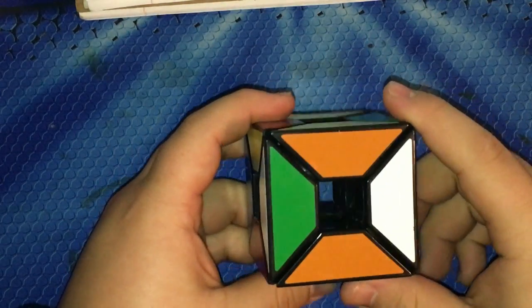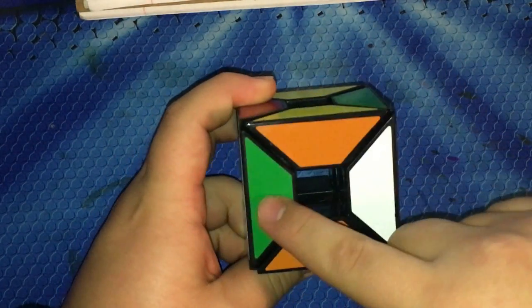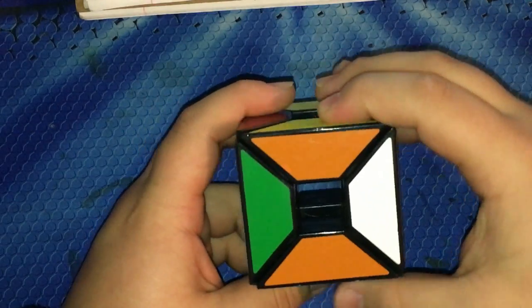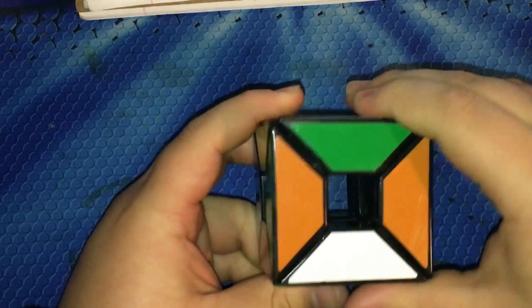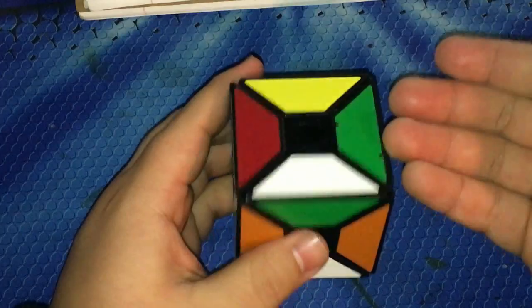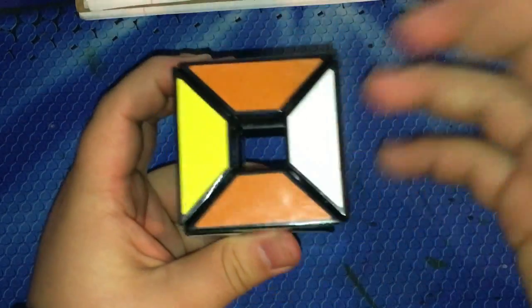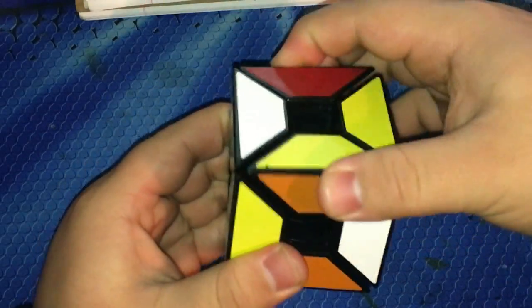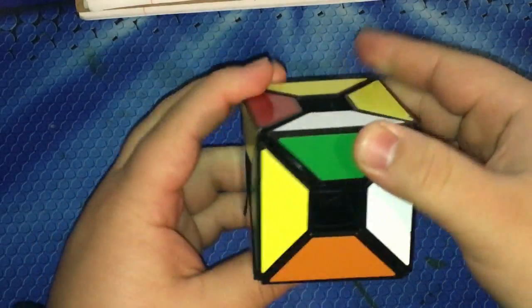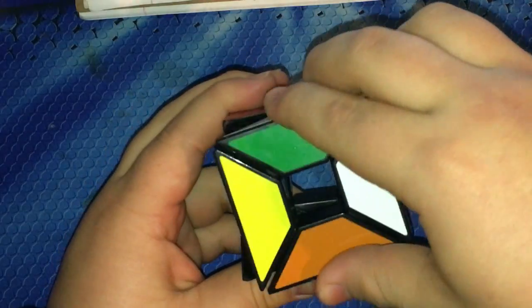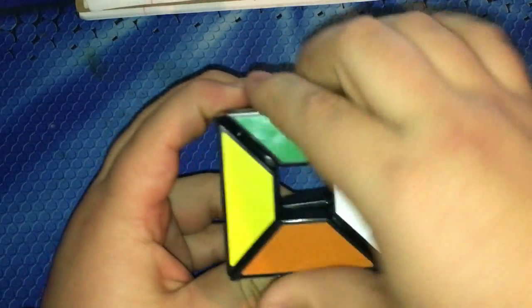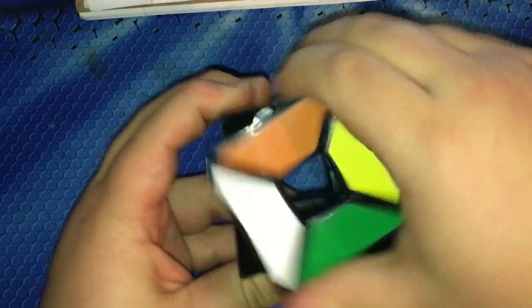Just a little side note here. If you have pieces on the side like this, what you're going to want to do is do an F or an F prime, anything to get that piece onto the up layer. And you are free to move it around without messing anything up. And then you can just fix whatever you moved. So now that we've moved that out of the way, we just put it where the green belongs. And we just do an F2 to bring it down. So 1, 2.